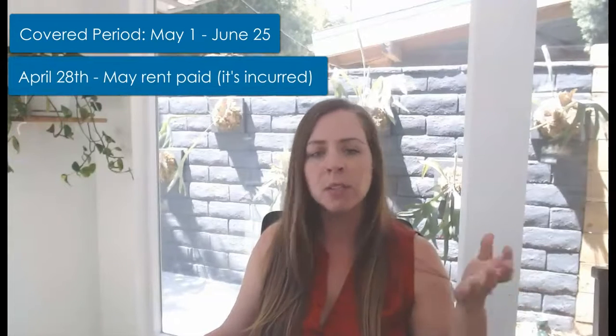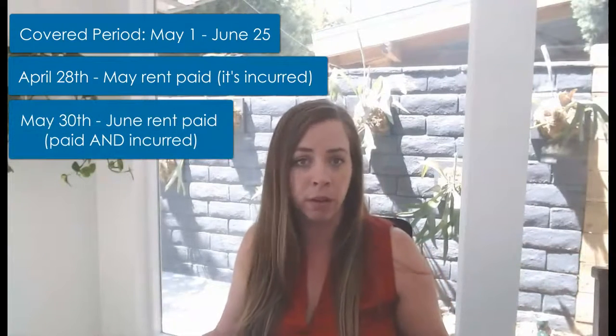The SBA has clarified that these costs actually don't necessarily have to be paid during that 56 days. They can also be counted if they're incurred, as long as those incurred costs are paid on your next billing date for that bill. Here's an example. My covered period began on May 1st, so it will end on June 25th. I paid my May office rent on April 28th, but because the whole month of May is included in my covered period, my May rent is incurred, even though I paid it a little bit early, so that counts. Now I paid my June rent on May 30th, and that's paid during my covered period, so that counts.